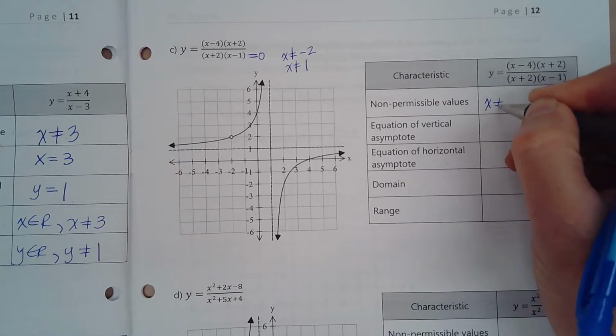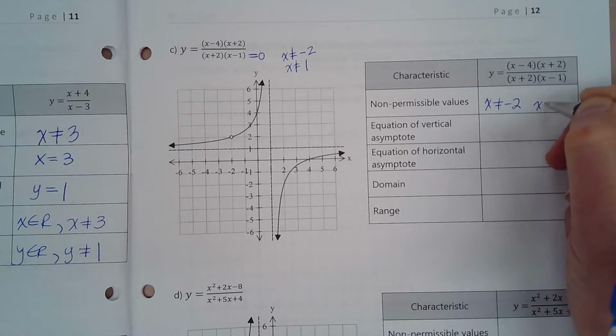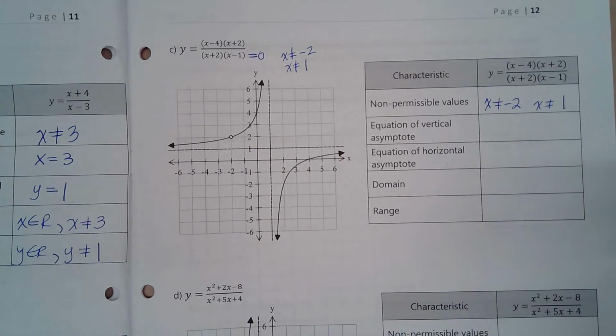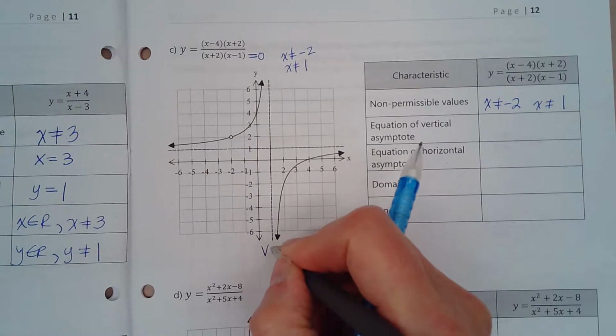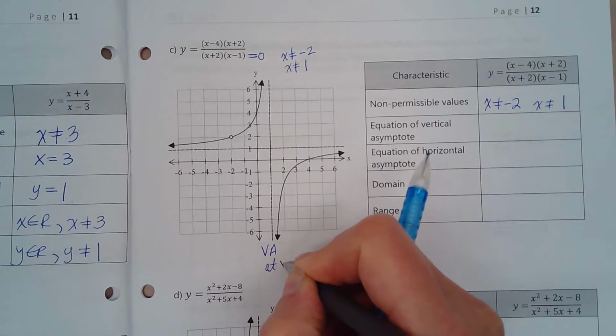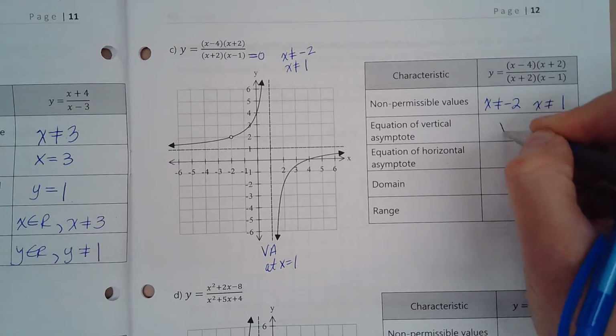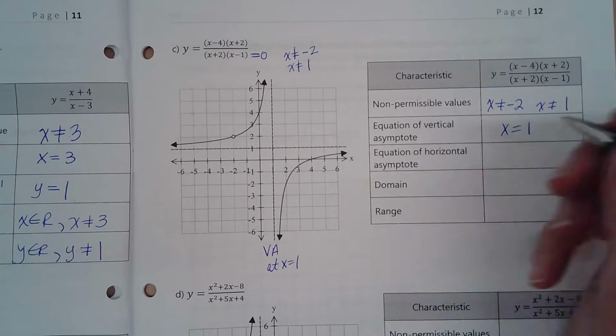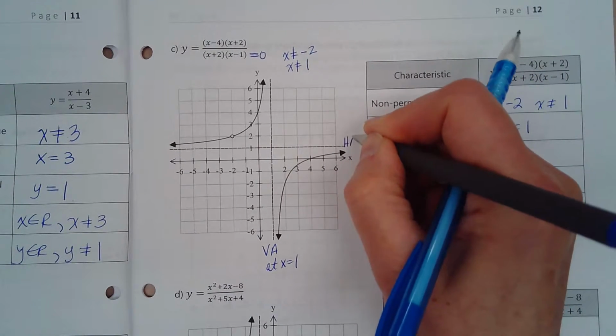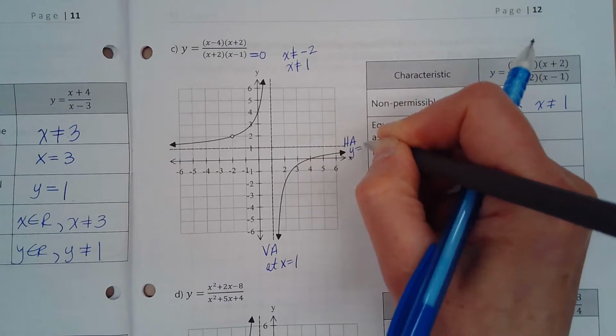So x can't equal -2, x can't equal 1. Now, there appears to be only one vertical asymptote, right? X equals 1, so I'm just going to record that. What about horizontal asymptote? Is there? I think so, right? At y equals 1?